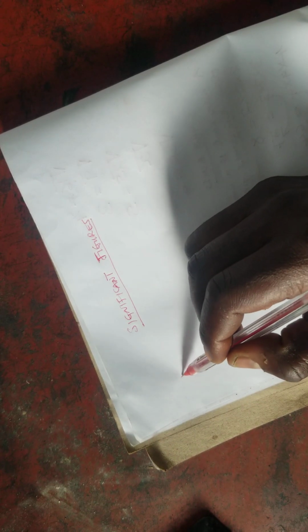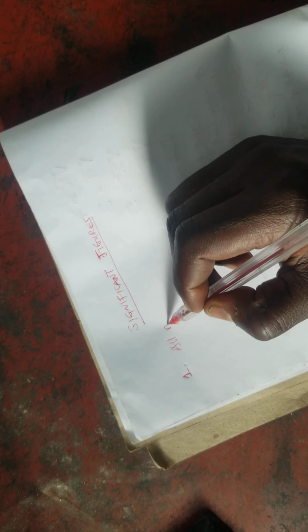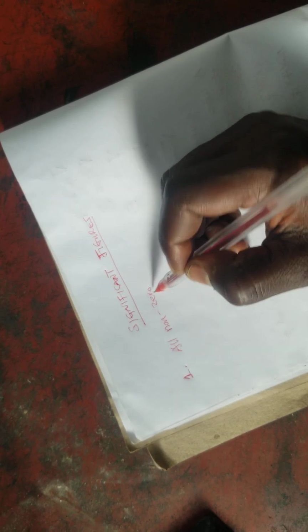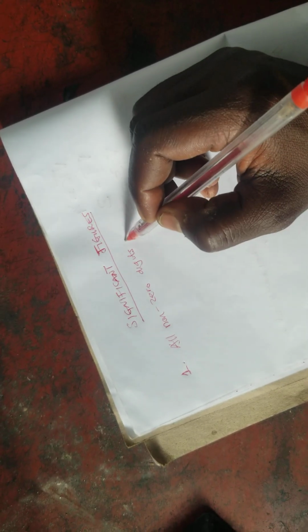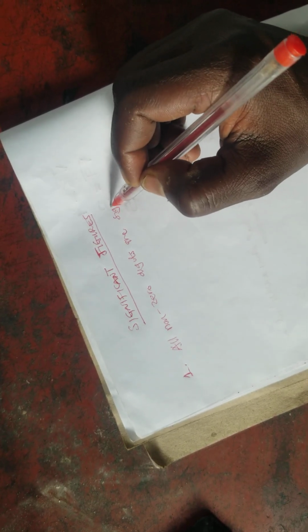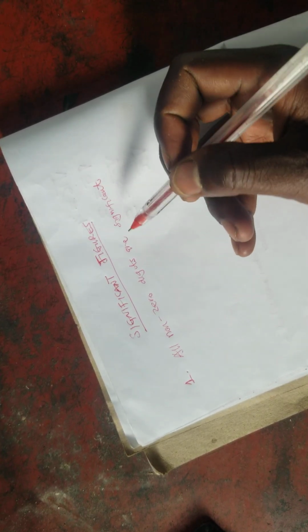So let's look at significant figures. Okay, now there are rules that govern significant figures. So the first rule is that one and zero digits are significant. All non-zero digits are significant.